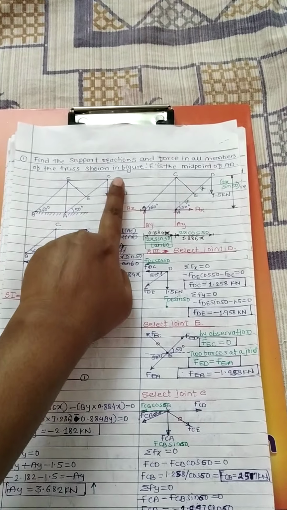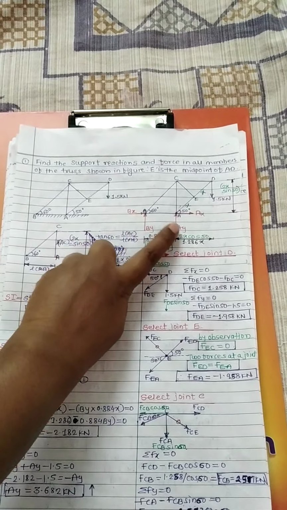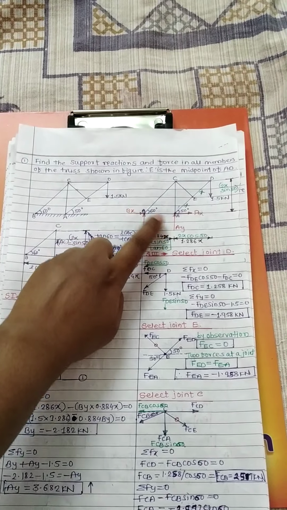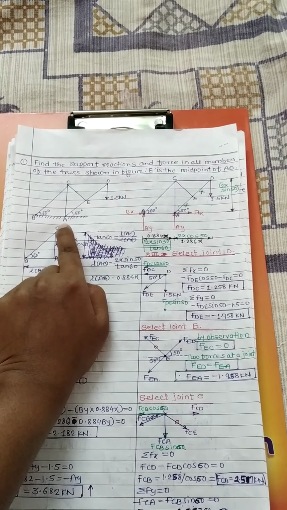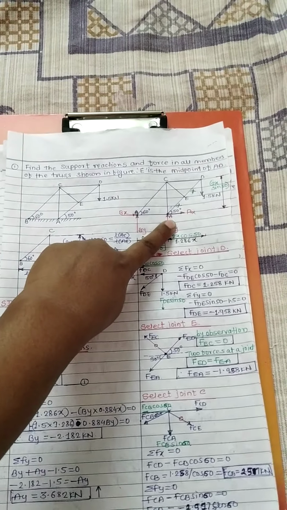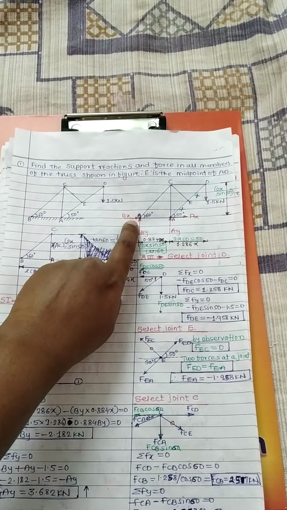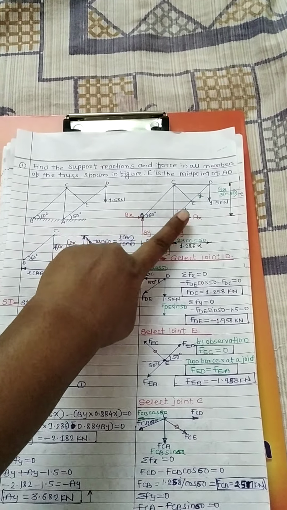But in this case, the support reactions are asked. It means that we have to assume the four support reactions at the points where the truss is cantilevered or fixed. At point B and at point A it is fixed, so we can say that at point B there are two support reactions, at point A two support reactions, and the loads as it is.